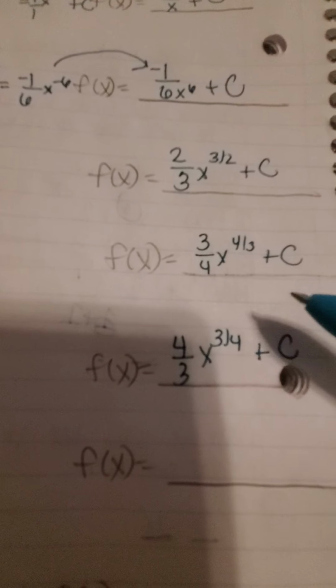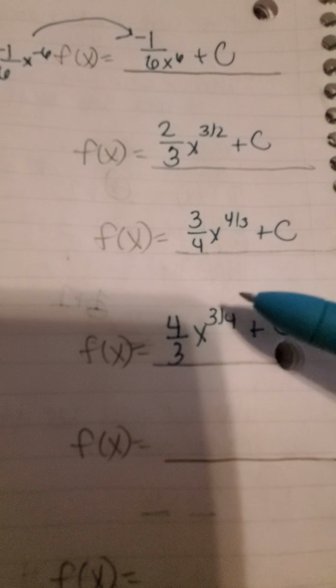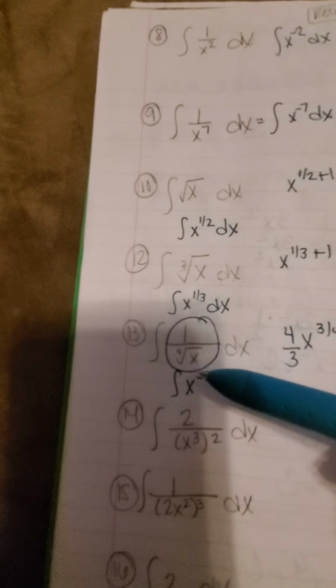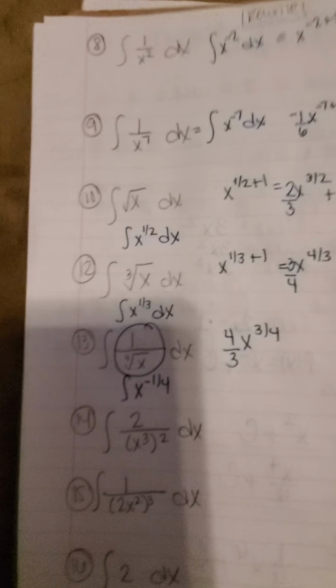And again, if I check my work, if I multiplied 4/3 times 3/4, that's a 1, which is what I have over there. And then 3/4 minus 1 is the negative 1/4. So I have exactly what I need.